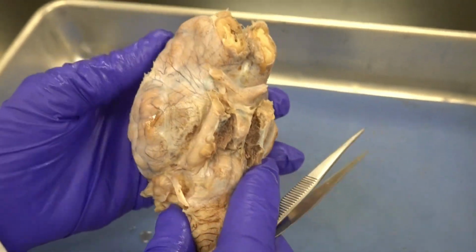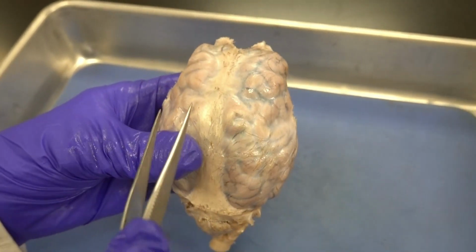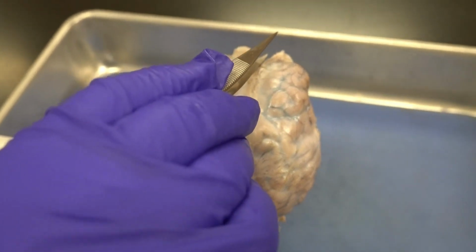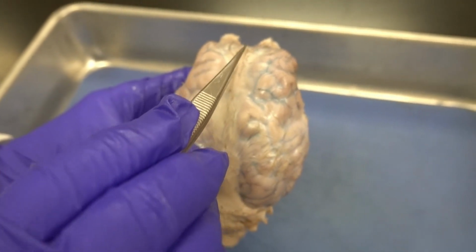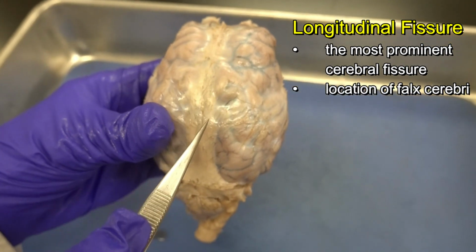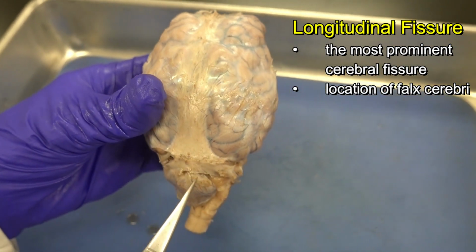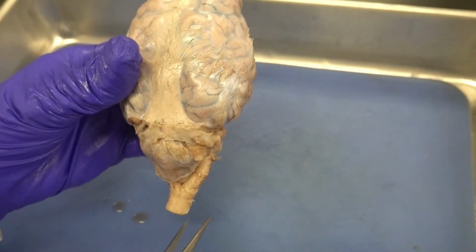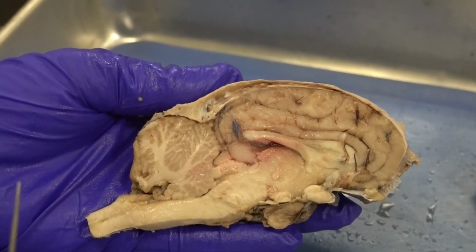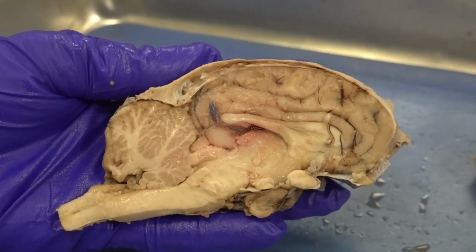So here is the plan. What I do, I start from the anterior and I go through the most prominent fissure that we have in the brain, that is called the longitudinal fissure, and I cut the brain into right and left side. Looking at the left side of the brain, I dissected the brain through a mid-sagittal section.